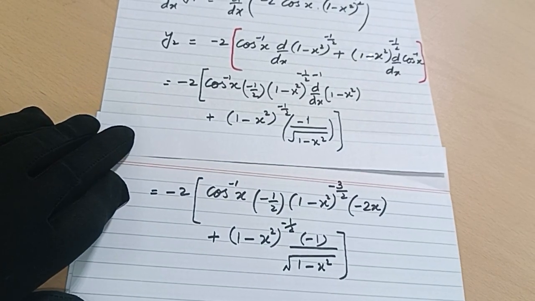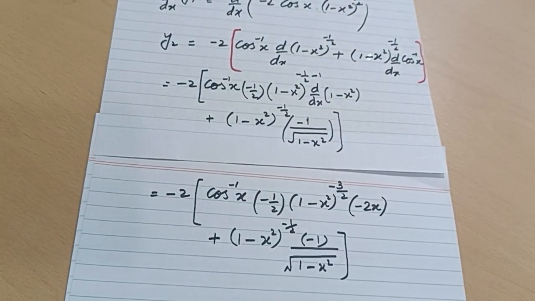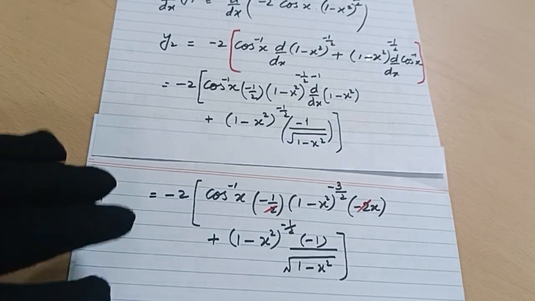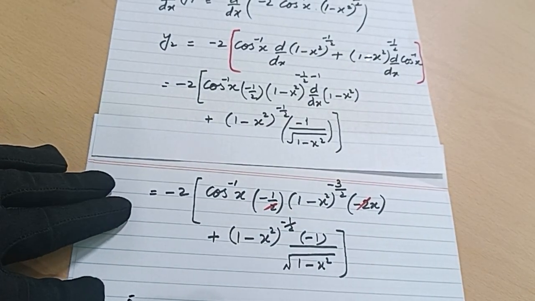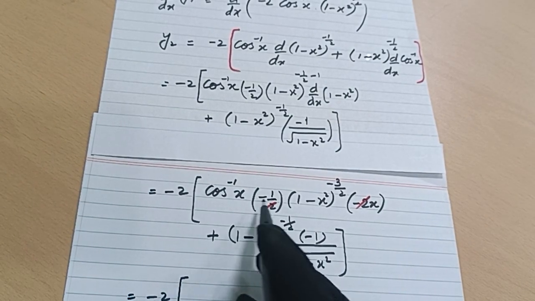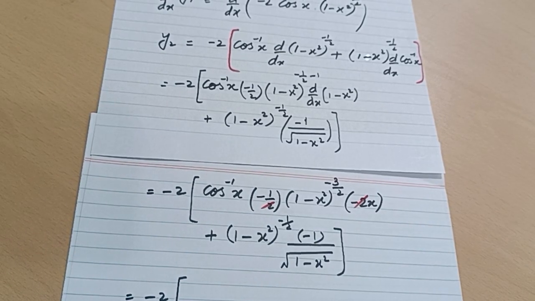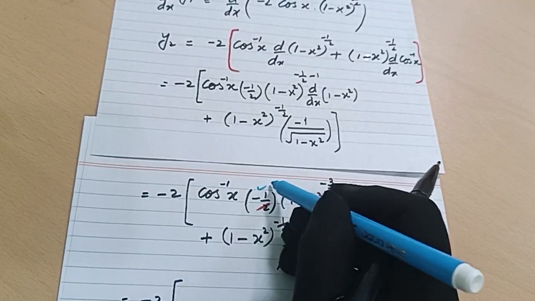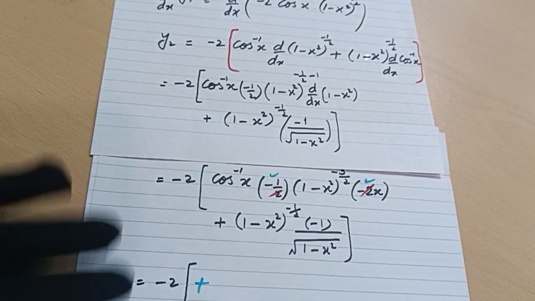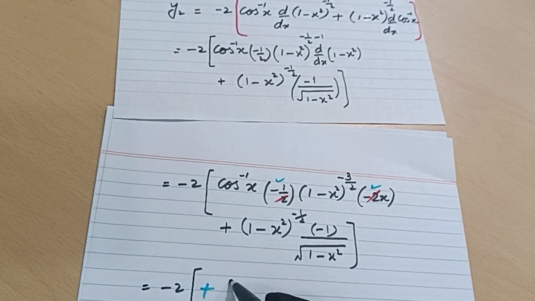Okay. After this step, we can see that this can be cancelled with this. This 2 can be cancelled with this one. And minus 2 cos inverse x can be written as it is, but this minus and minus will change to plus sign. Means this minus and this minus will change to plus. Okay. Cos inverse of x we will write as it is.